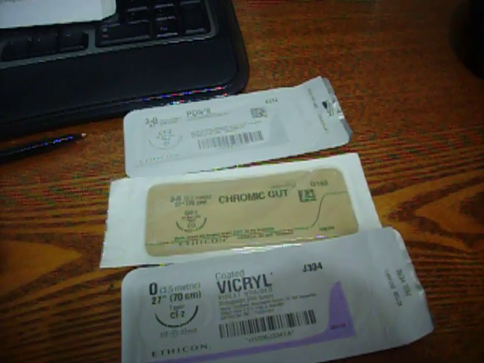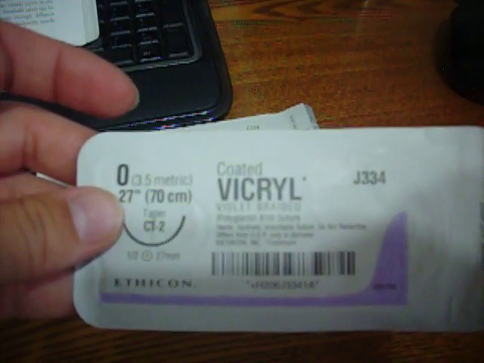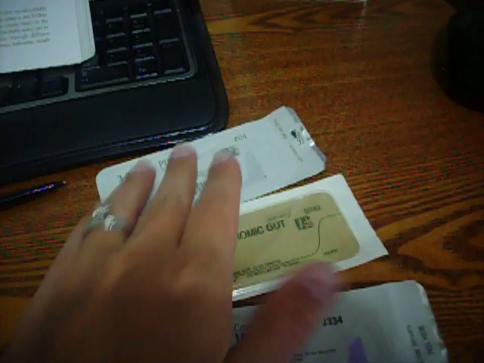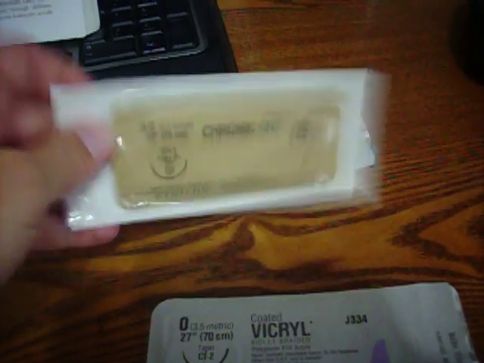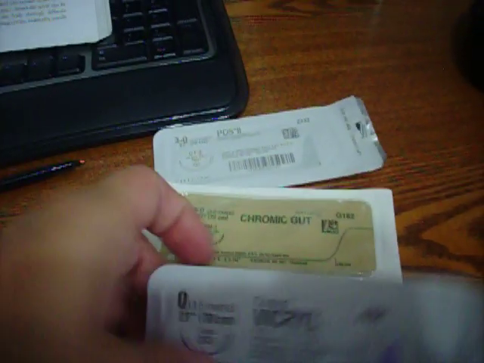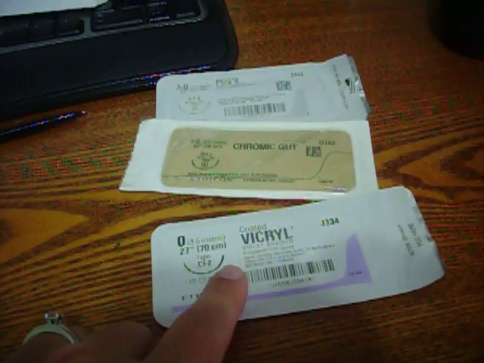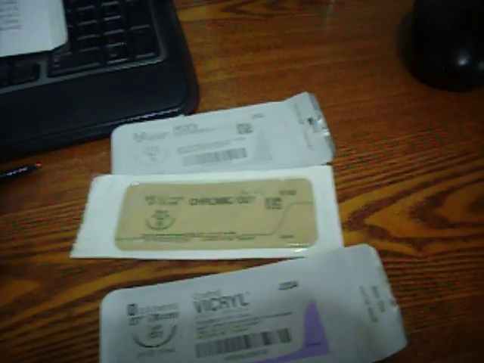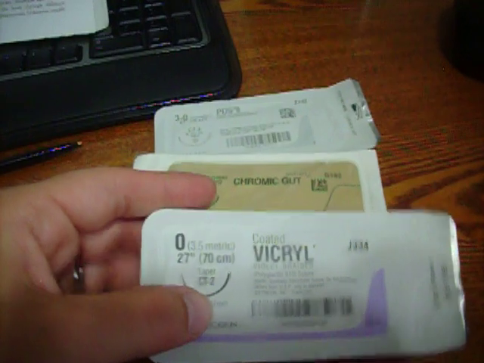And then I wanted to explain the size of them. There's 3/0 and then there's 0. And the more zeros involved in the suture means that the suture is smaller. So the 3/0 is a lot smaller than 0 because there are 3 zeros in this and there's only 1. So the higher the number means the smaller the suture. And then the lower number means the bigger the suture.